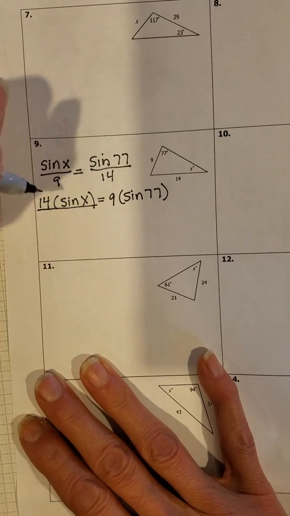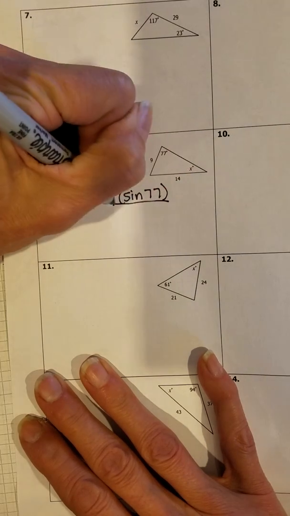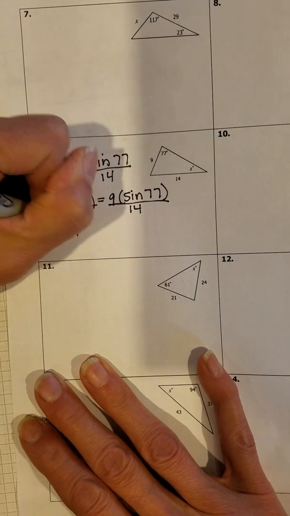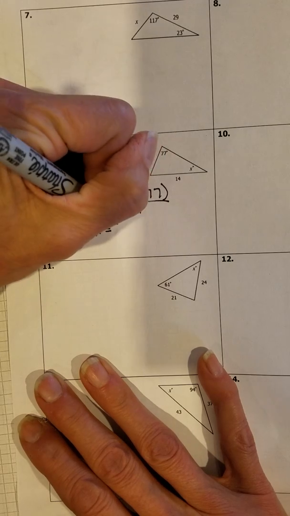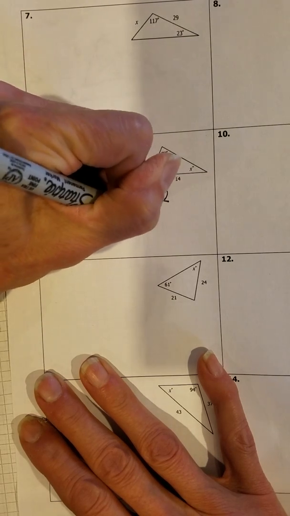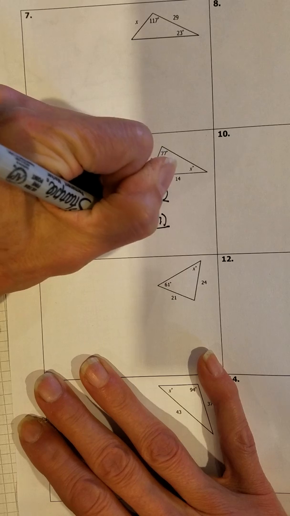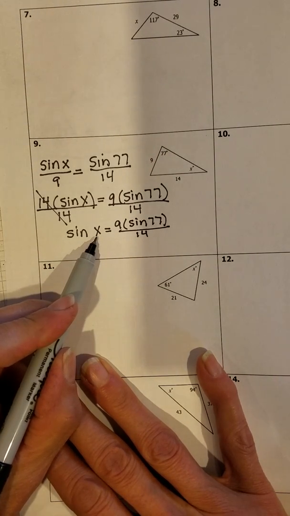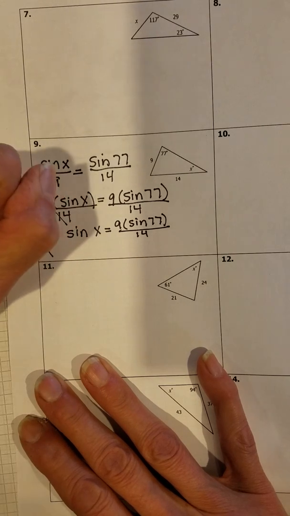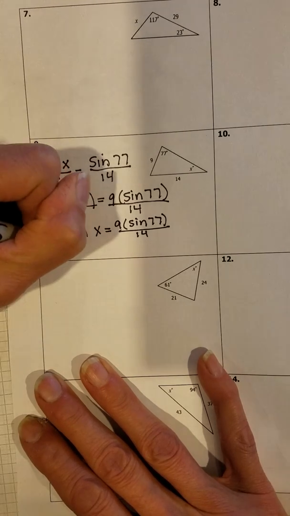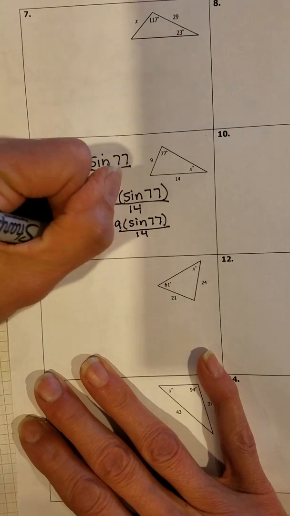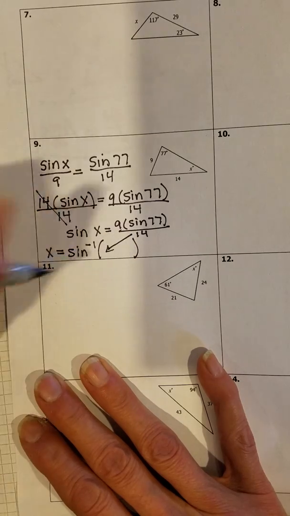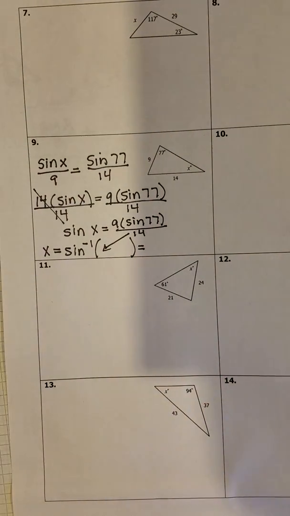Divide both sides by 14, because these cancel out. So we have sine x is equal to 9 sine 77 over 14. Okay, but now we need to remember, when we find a missing angle, we need to say x is equal to inverse sine of this. So in the parentheses goes all of this. And then we can find our missing angle.